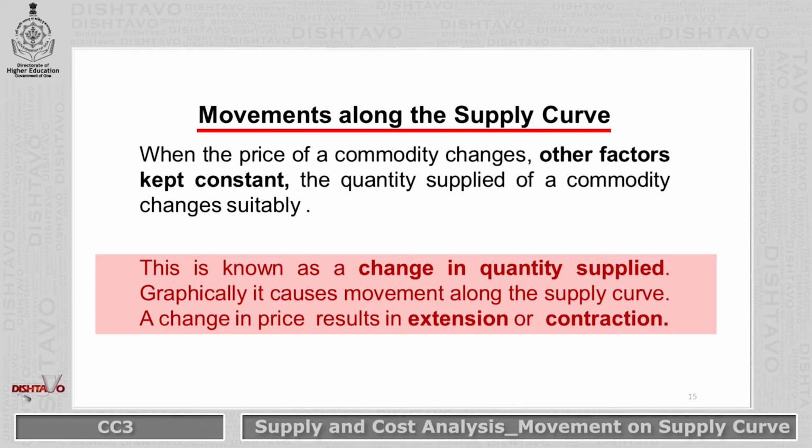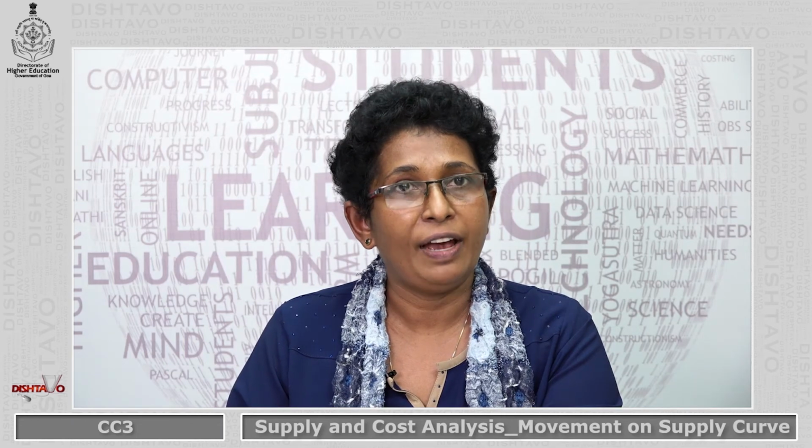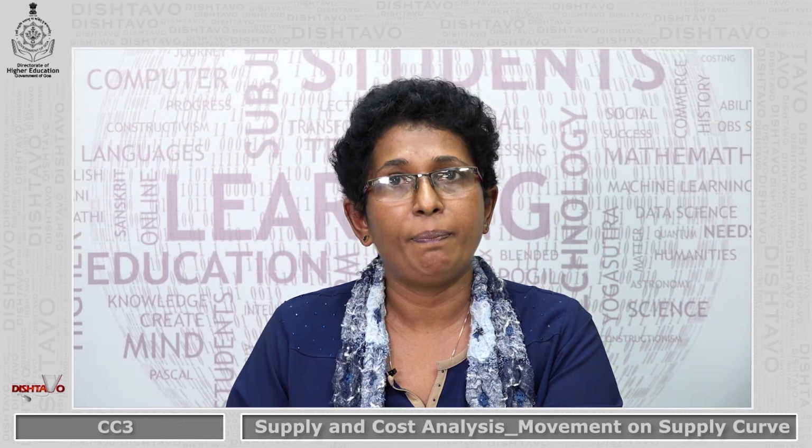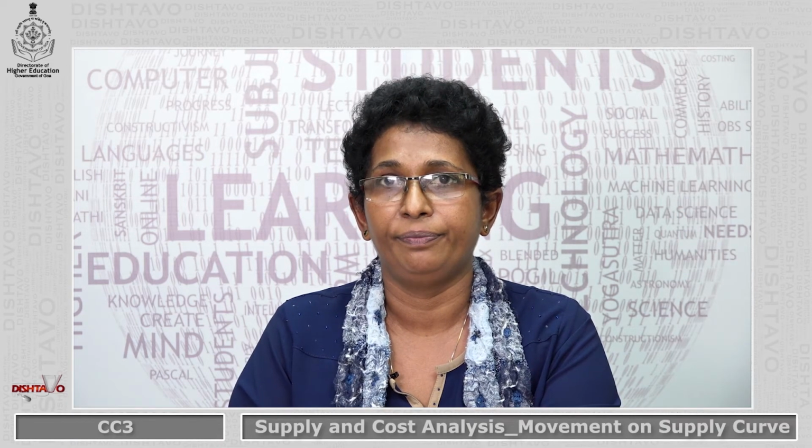There can be two situations. One is there can be extension of supply or there can be contraction of supply. What is meant by extension of supply? If the price rises, other factors remaining constant, there is an increase in the quantity supplied, and this is referred to as an extension of supply. Graphically, this has been represented as an upward movement along the supply curve.